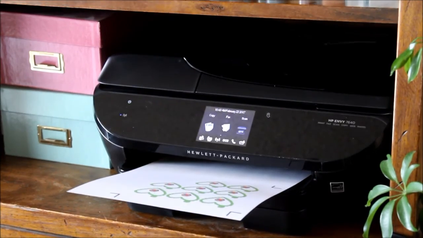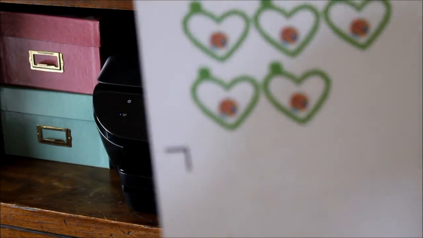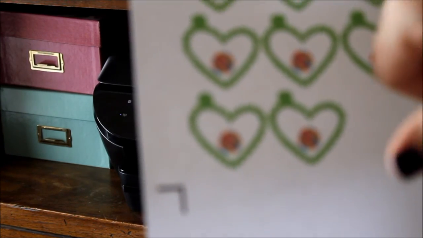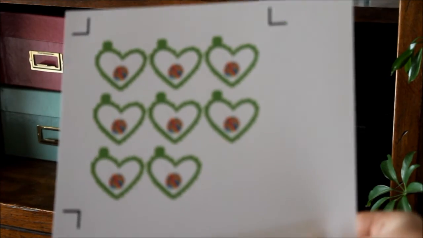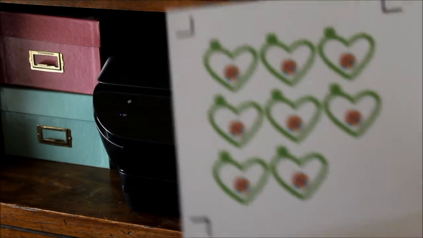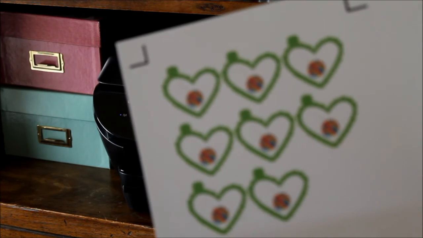So you'll see it's all printed out. It looks a little sloppy just because it has the bleed on it. I'm not sure if you can see that very well. So it's got that, and it's got the registration mark so that it can make sure that it prints it on the right spot.